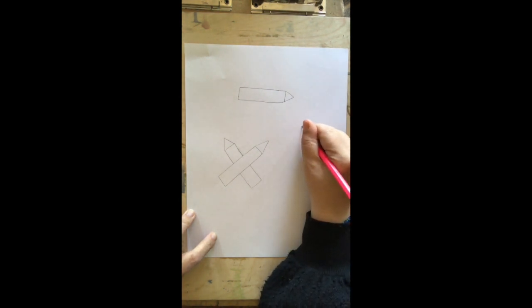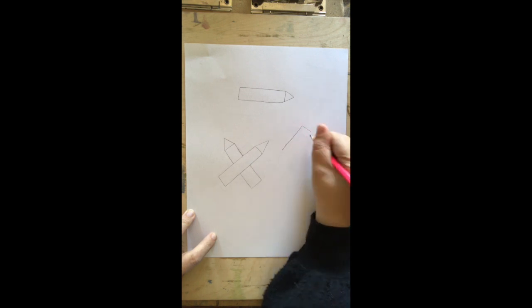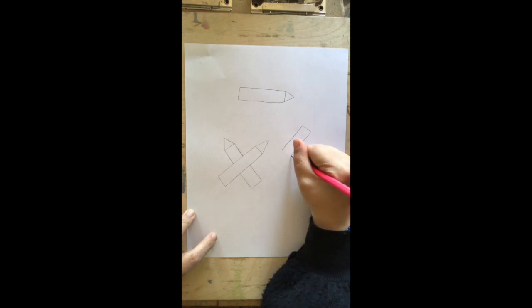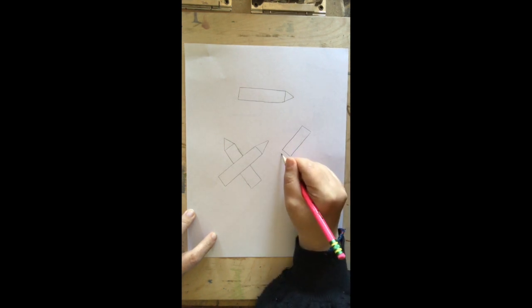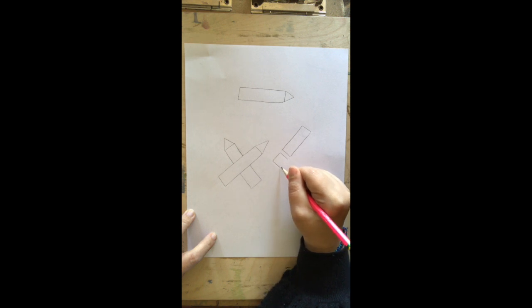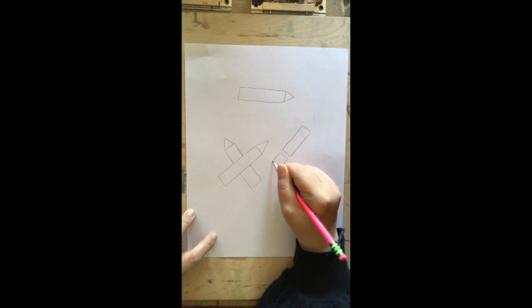And I think I'm going to make a broken crayon just for fun because I always have broken crayons laying around. I don't know about you. So I'm going to make mine as though it broke in half, but you don't have to. And then I'm going to make the tip, the triangle.